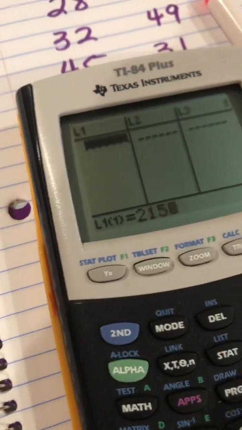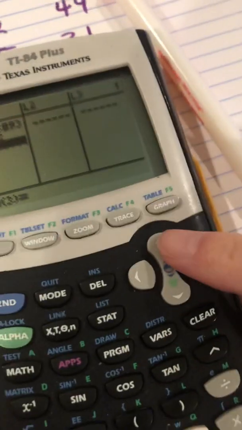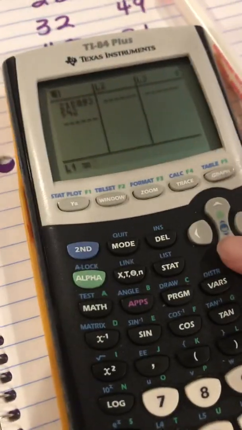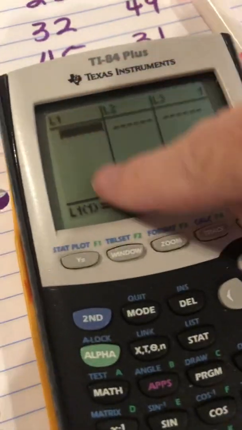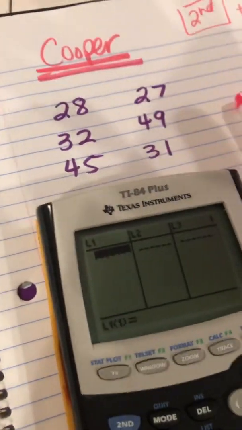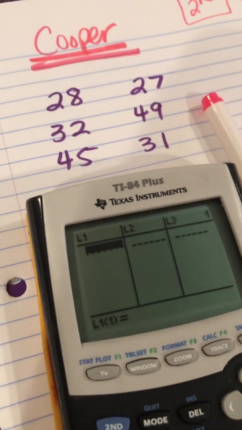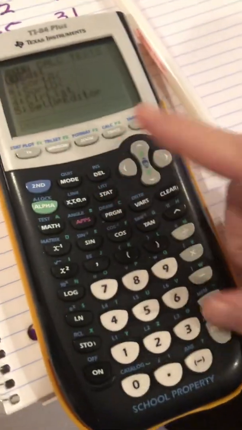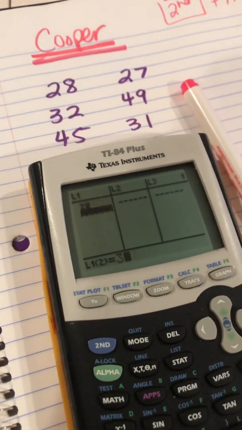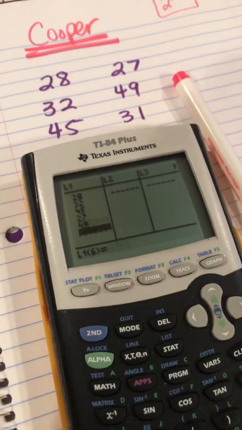But let's say we had some numbers in there and we're like, oh, Cooper, I don't want those numbers. You can go up to where it says list 1. You can hit clear, and then when you hit down, it magically goes away. So if you're with me, maybe pause and try to put these in and do the same thing. The way we got here was stat, enter, and it gave me my list 1, so I'm going to put these in: 28, 32, 45, 27, 49, 31.